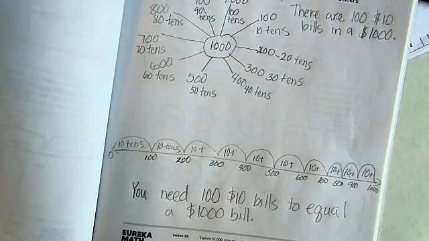And looking at it in different ways helps us understand our numbers or our money better.